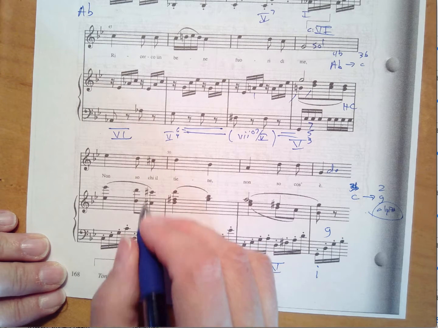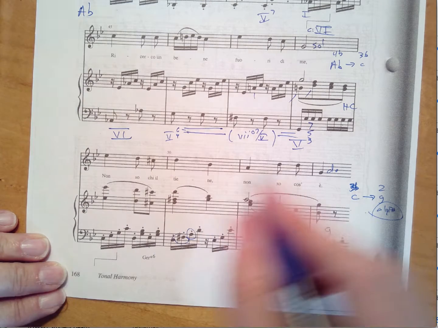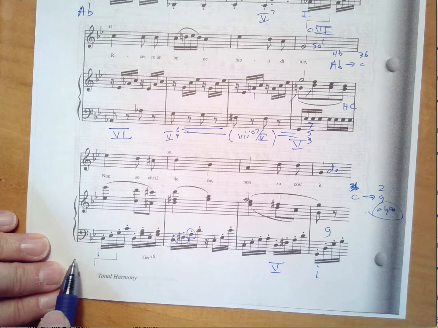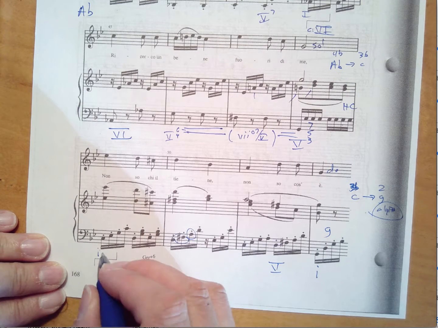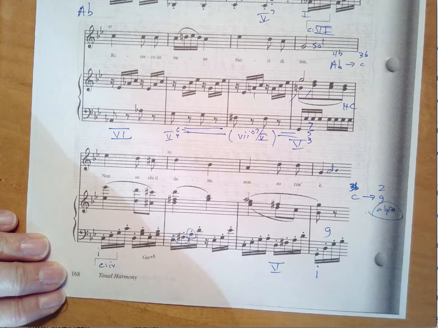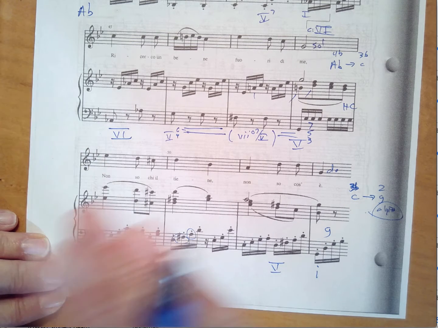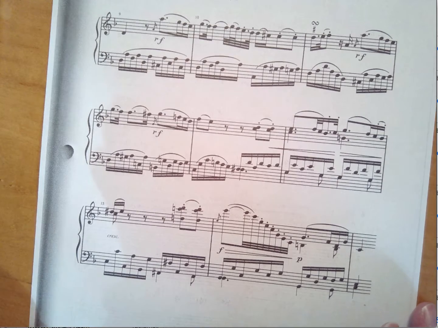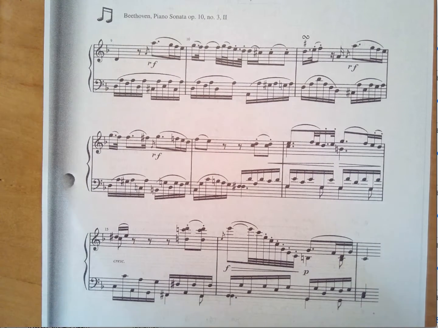We have a German augmented 6 chord here. They tell us to use this chord, which was 1 in the key of C minor, and in the key of G minor, this is the 4 chord. This is fairly simple. Okay, I'll add in the other details, but I want to quickly look at this one, get the overview. This is from Beethoven Piano Sonata.